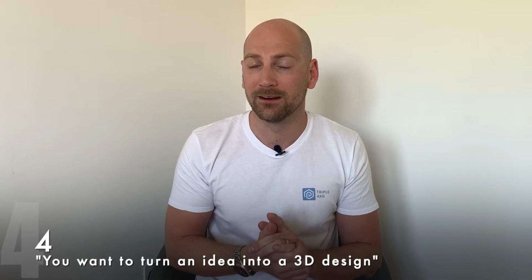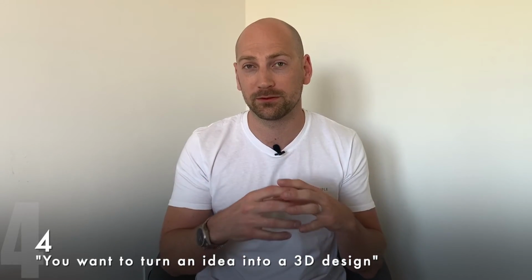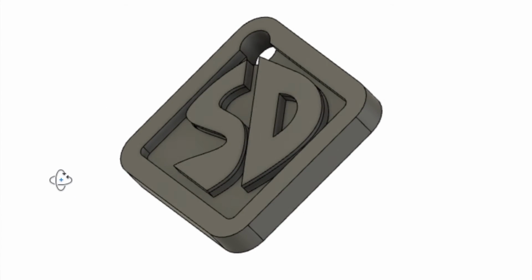The fourth and final option is if you would like to get your idea turned into a 3D printable design file. We can take your idea, sketches, plans, and turn it into a 3D design that you can then use to print on your own printer, for example.